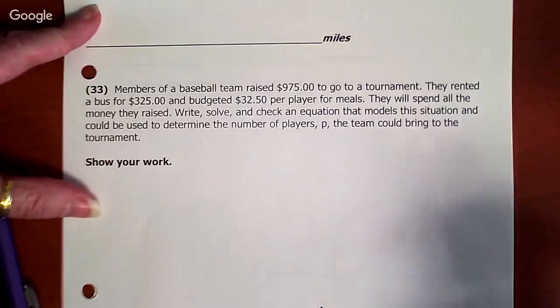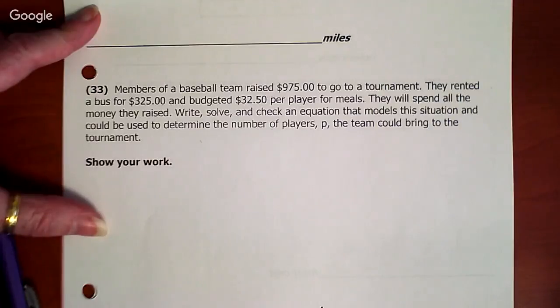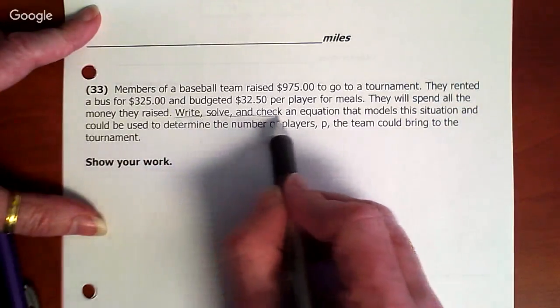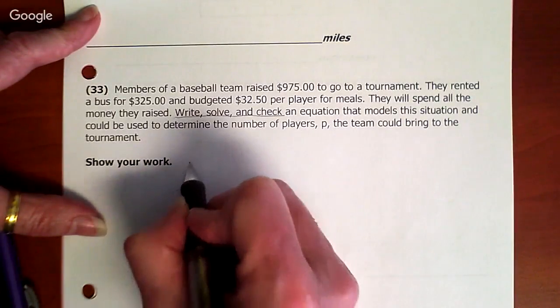Members of a baseball team raised $975 to go to a tournament. They rented a bus for $325 and budgeted $32.50 per player for meals. They will spend all the money they raised. Write, solve, and check an equation that models this situation and could be used to determine the number of players the team could bring to the tournament.